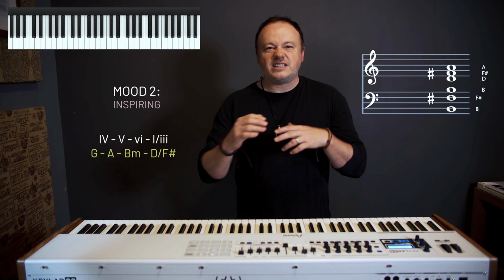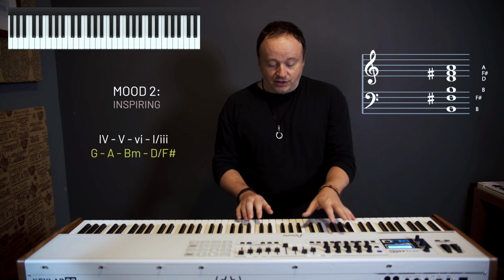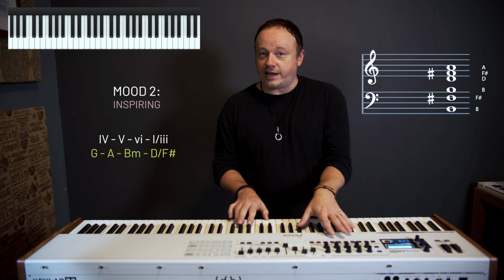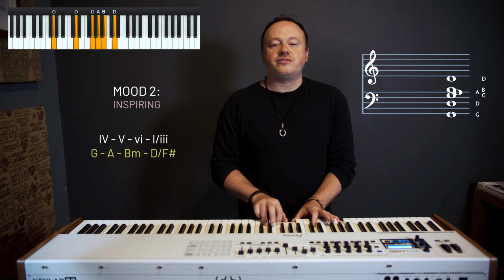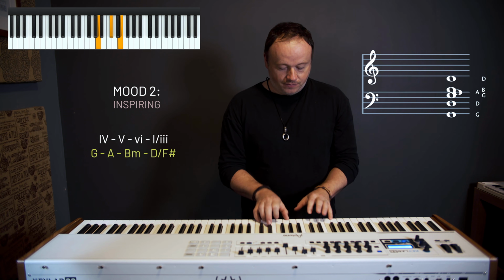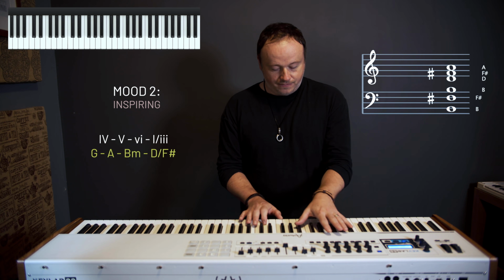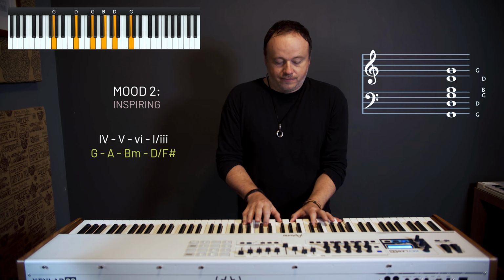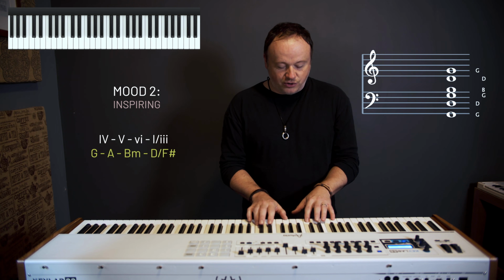Feels really cool. This is a very hopeful sounding progression, and I can just stay on that 6, turn it back around on the 1/3, go back to the 4, 5, 6. The thing about this progression is you can kind of sit on these chords.